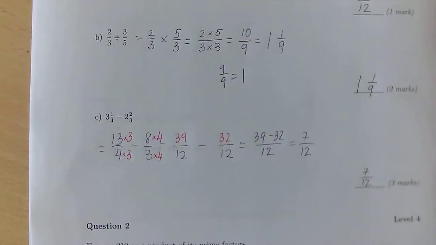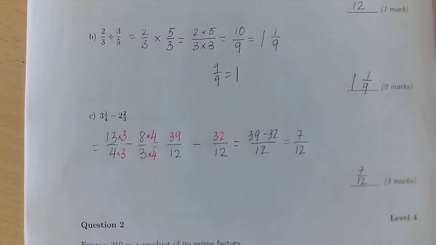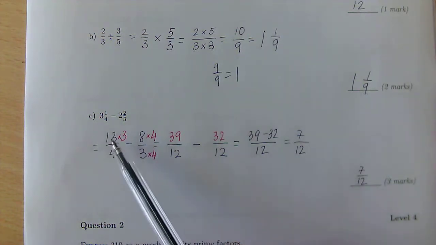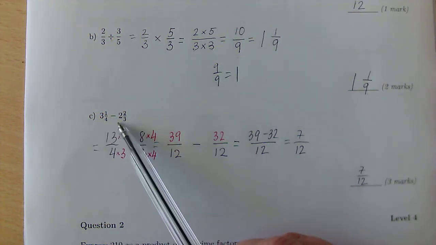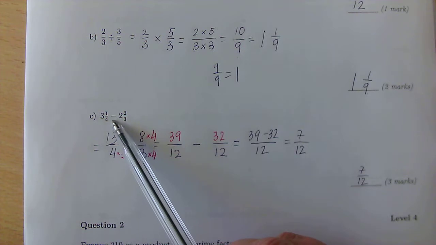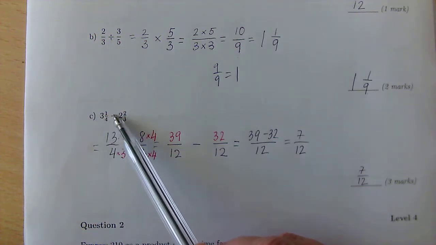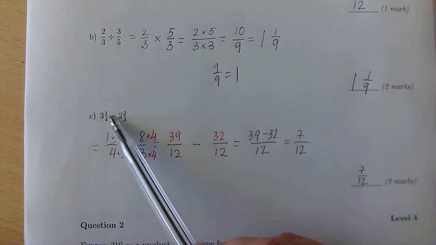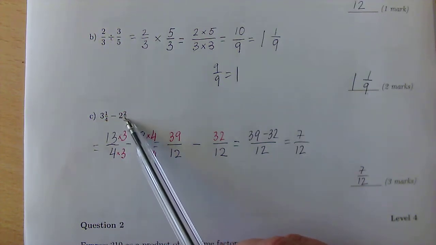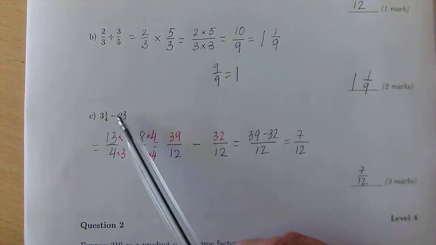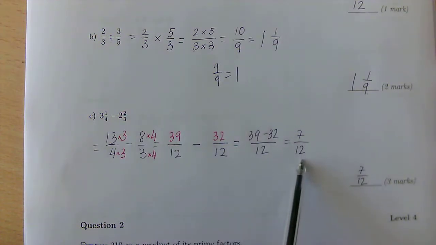Okay, the last part of this question is asking you to subtract fractions. There are different ways you can deal with this. For example, deal first with the whole parts, 3 take away 2, and then a quarter minus 2/3. Most likely you will get a negative number there, which is not a problem. You can simply take that negative 5/12 from 1 whole, and you'll get 7/12 as the answer.